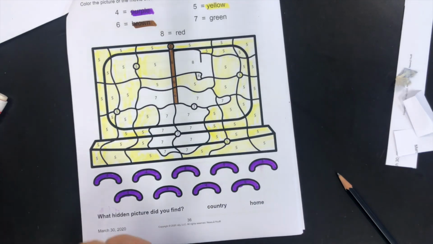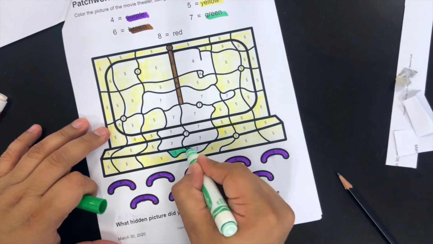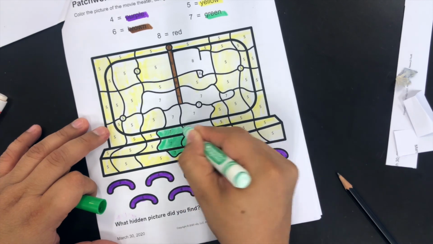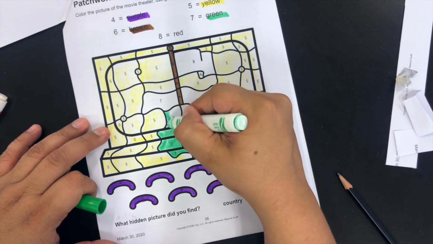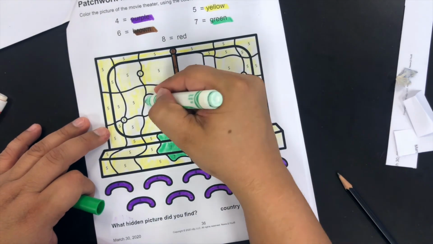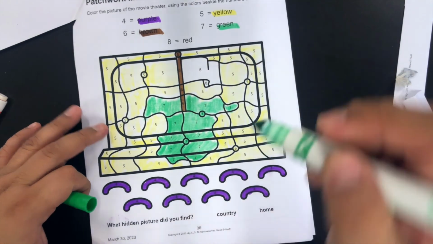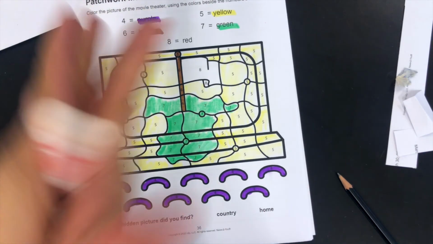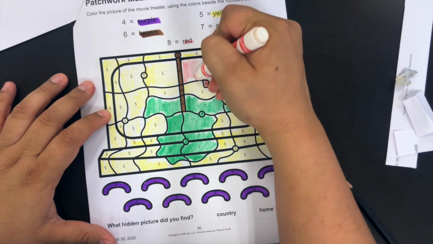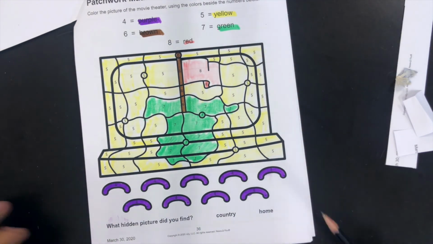Okay. Now we've got our 7s, our greens. 7s are greens. I'm going to start over here. Number 7s. One right there. There's our 7s. And now, last one. Let's see, let's warm it up. One right there. And then one right there.